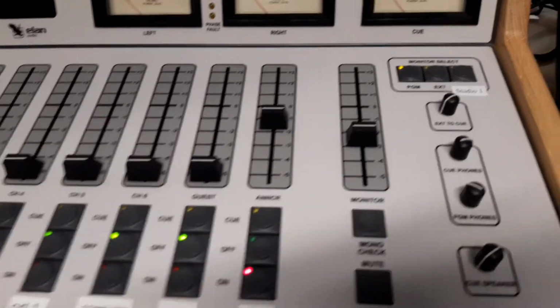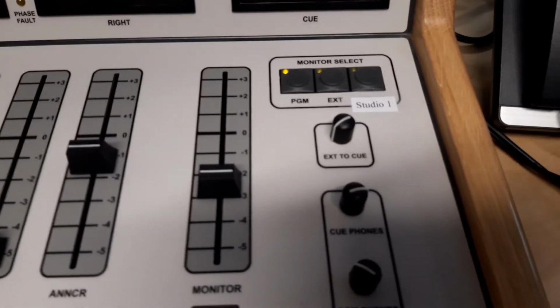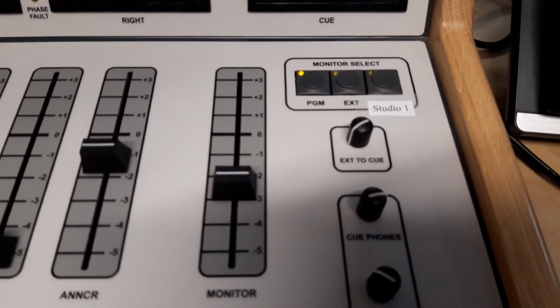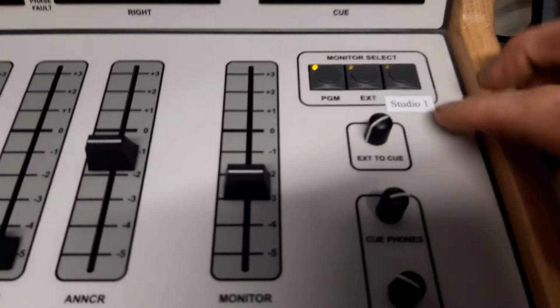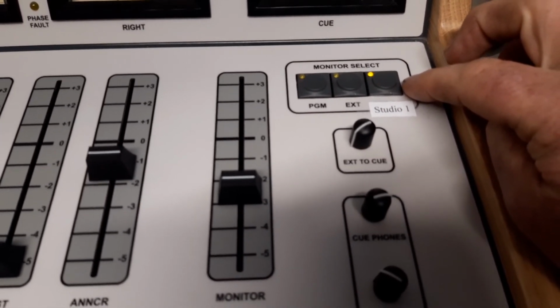That's the standard doing your show position, to have this in PGM during crossover maneuvers. And when you want to listen to the other studio, you can change the monitor select so that the headphones and the speakers listen to Studio One.